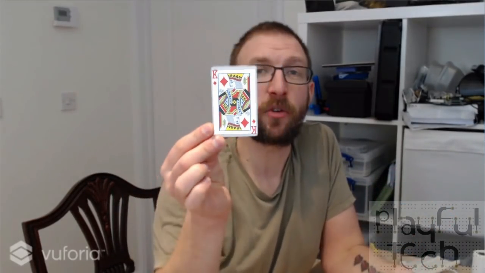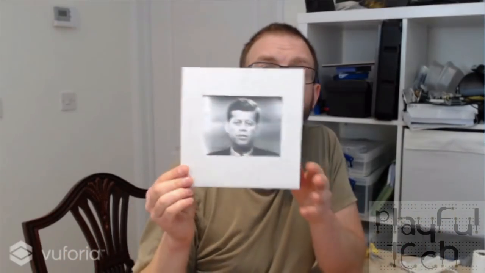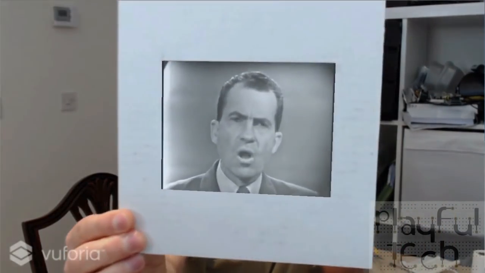So for example, if you had a playing card like this, the Queen of Spades, when you view it in the augmented reality app you might overlay a different playing card on it instead. Or, for example, you might have a photograph in a frame here, but when viewed through an augmented reality app, what you actually have is a moving video instead.